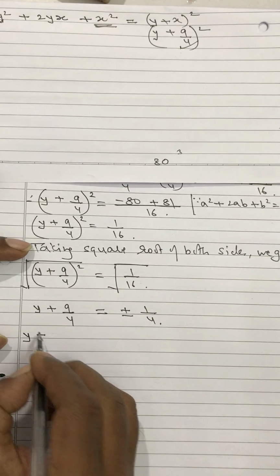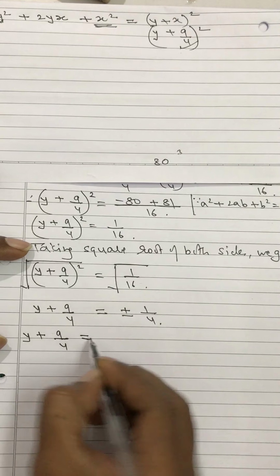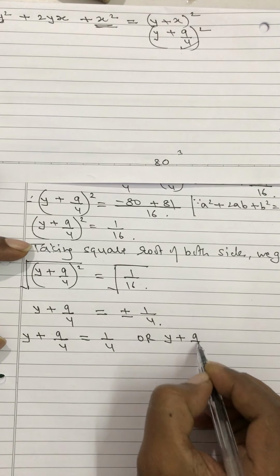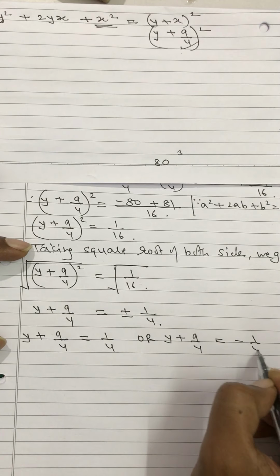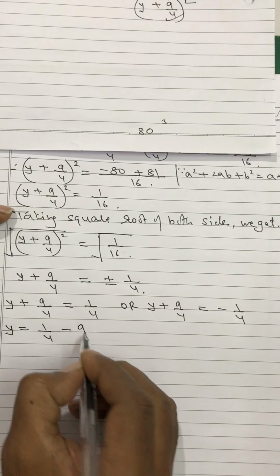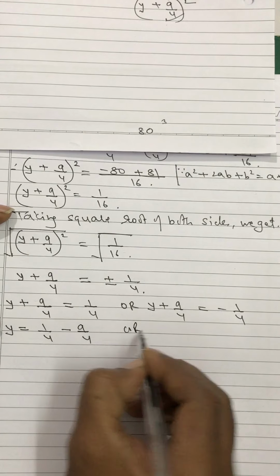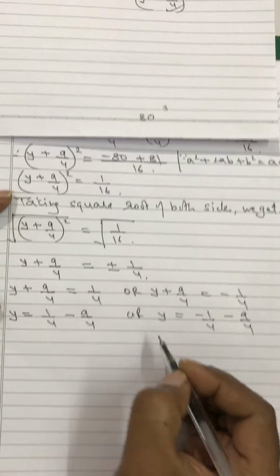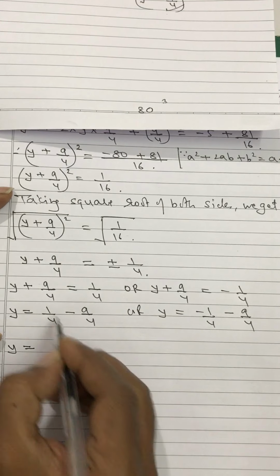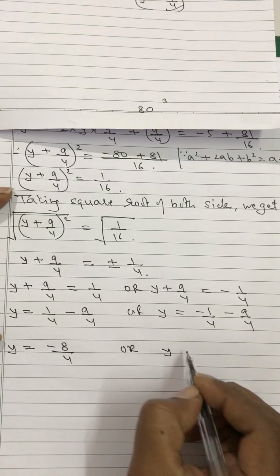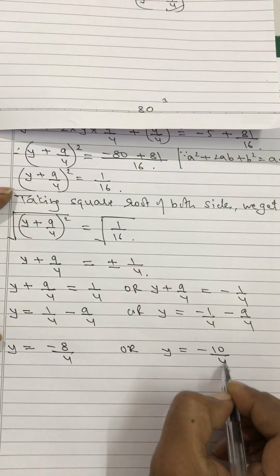Therefore, y plus 9 upon 4 is equal to 1 upon 4, or minus 1 upon 4. When I solve this, y is equal to 1 upon 4 minus 9 upon 4, or minus 1 upon 4 minus 9 upon 4. When I solve this, y is equal to 1 minus 9, which is minus 8 upon 4, or minus 10 upon 4.